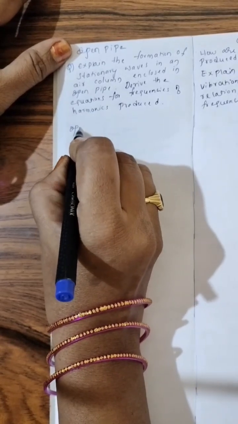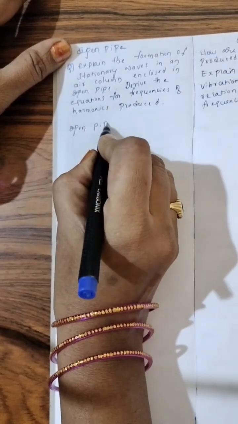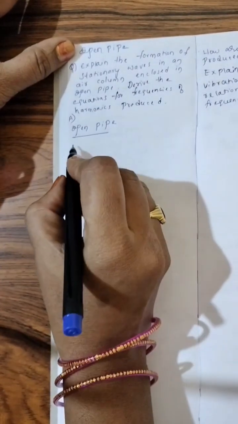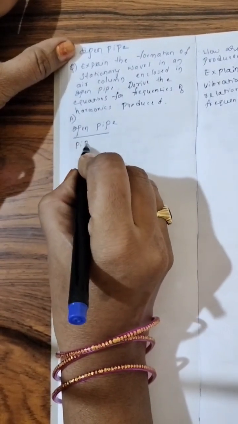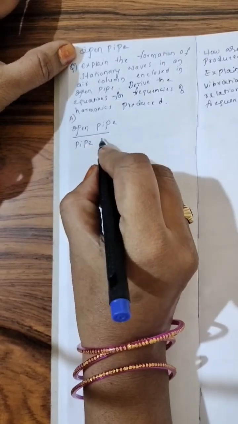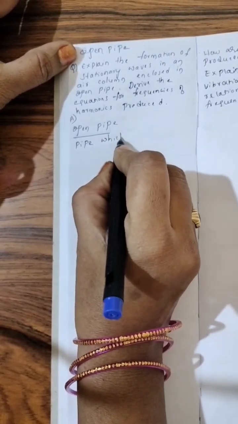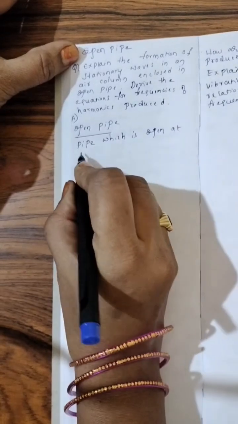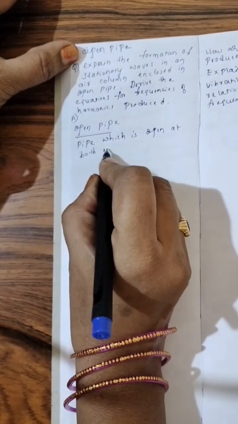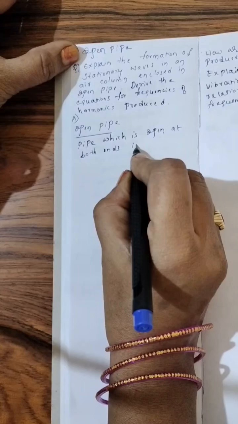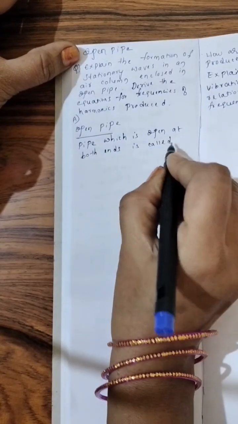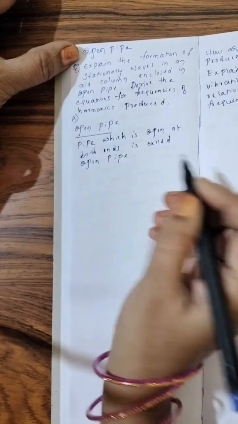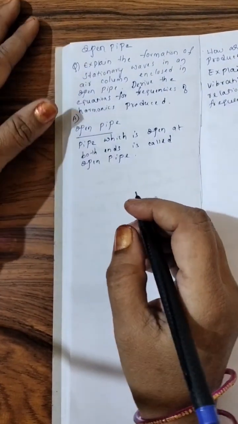So you have to write the definition of open pipe. The word itself is saying the answer. The organ pipe which is open at both ends is called open pipe. Right? The definition is easy, no need to learn by heart. Open at both ends. Okay.